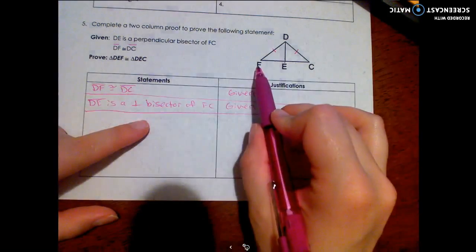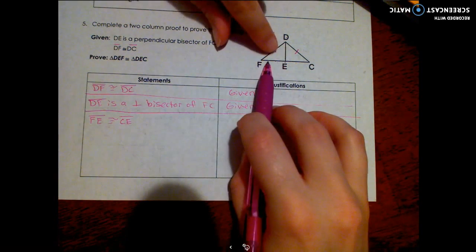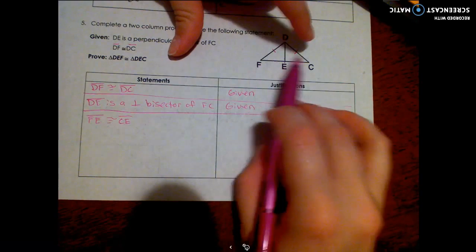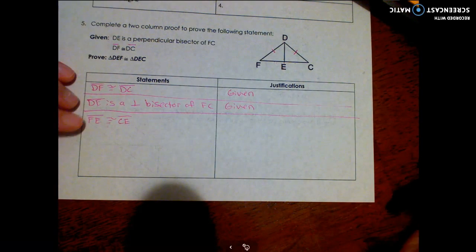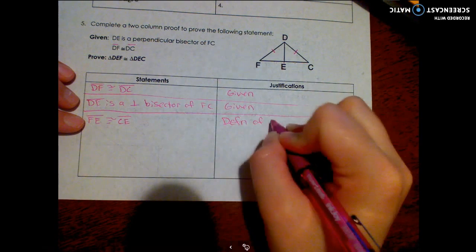Now what I'm going to state after that is what information that gives me. Well, it gives me a little bit. It gives me that FE and CE are congruent. Make sure you write it in the correct order. FE, so if you can kind of see this looks like it's a reflected triangle, would map over and lay on CE. So you have to write it in the correct order down here. And the reason for that is because of definition of bisect.